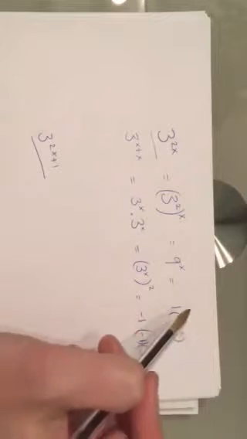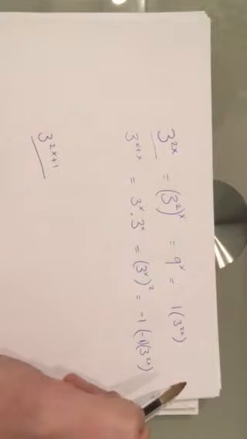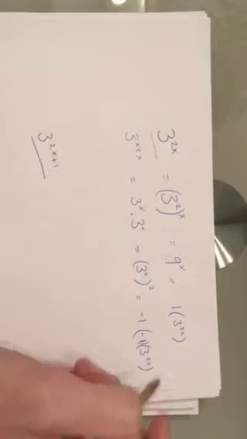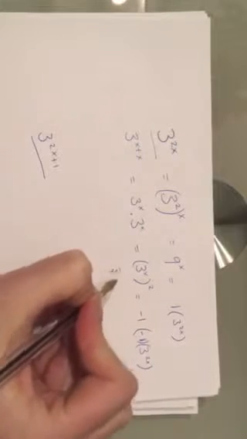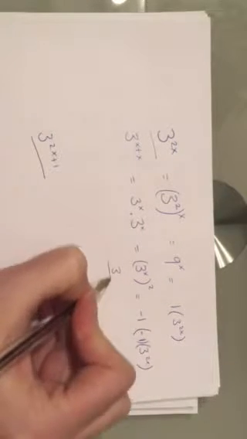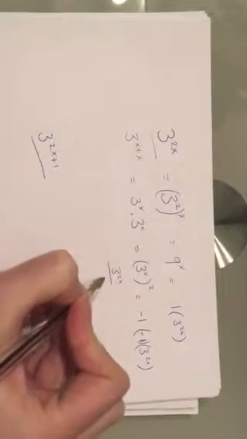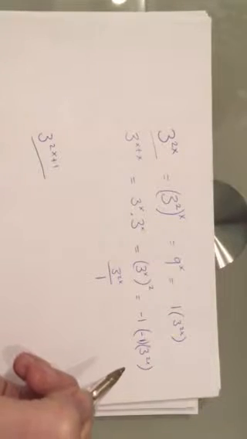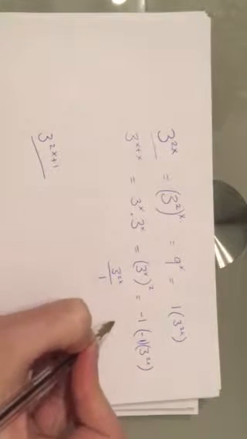There's so many different ways that I could look at this. Could I write it as 3 to the power of 2x over 1? Yeah.